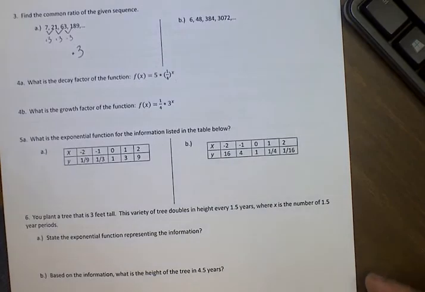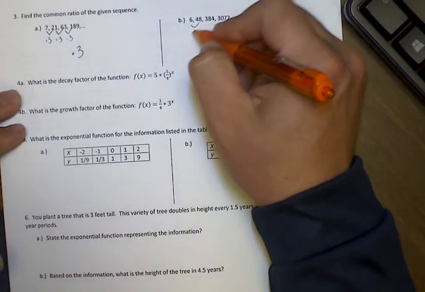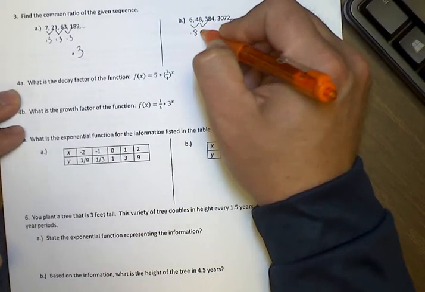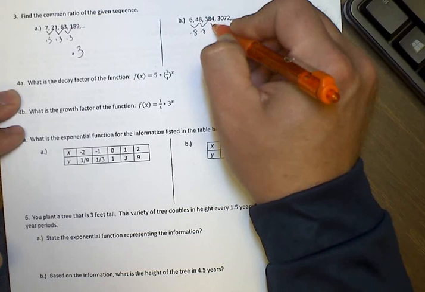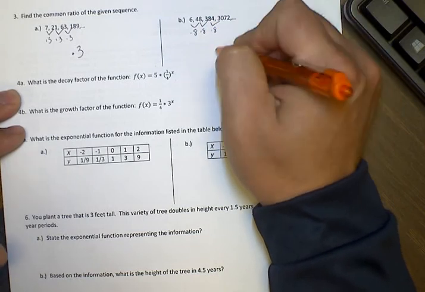Okay, for B, 6 times 8 is 48. 48 times 8 is 384, and 384 times 8 is 3072. So my common ratio is times 8.